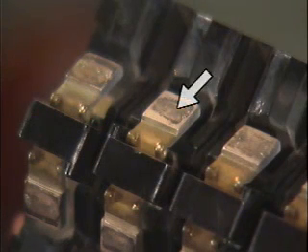You may notice that a black film has formed on the surfaces of the contacts. On copper contacts, this film is copper oxide, which is a poor conductor of electricity. You can remove copper oxide by filing or sanding. The black film on silver contacts is silver oxide. Unlike copper oxide, silver oxide is a good conductor of electricity, so it should not be removed from contact surfaces.